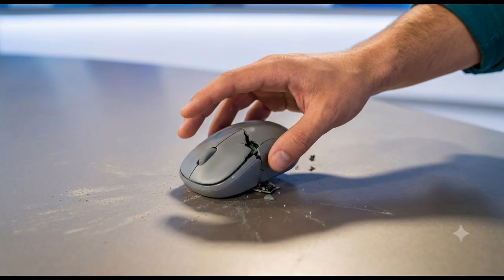So let's start simple. What is hardware? In the simplest words, hardware is anything in a computer that you can physically touch. That's the golden rule. If you can pick it up, hold it, carry it, drop it, and yes, possibly break it if you're clumsy like me, it's hardware.